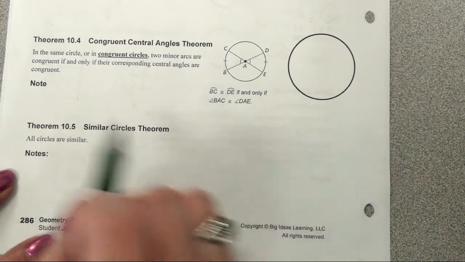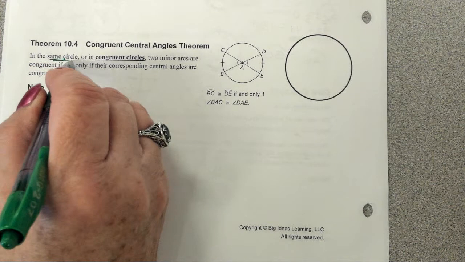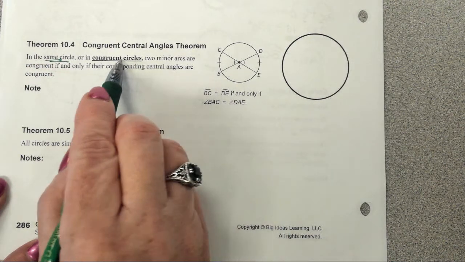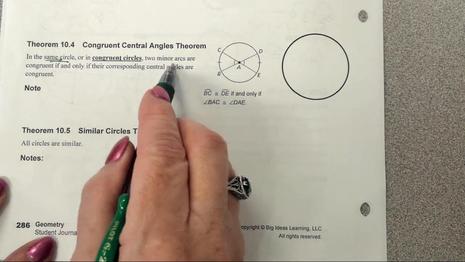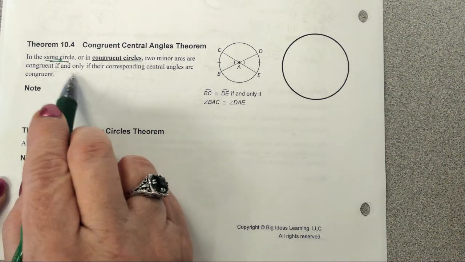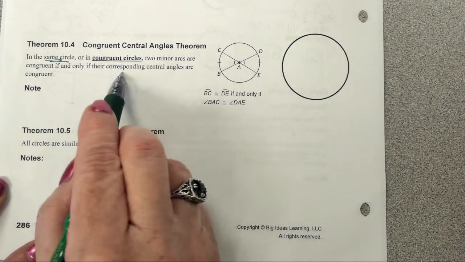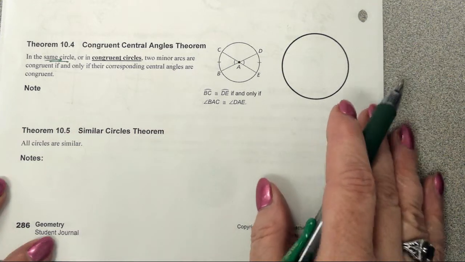And congruent central angles: in the same circle, or in congruent circles, 2 minor arcs are congruent if and only if their corresponding central angles are congruent.